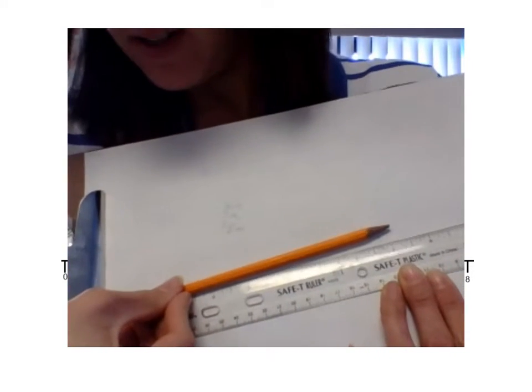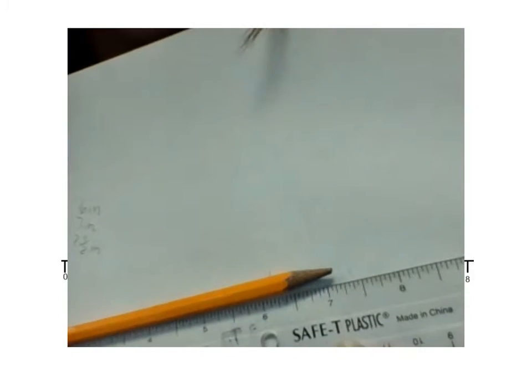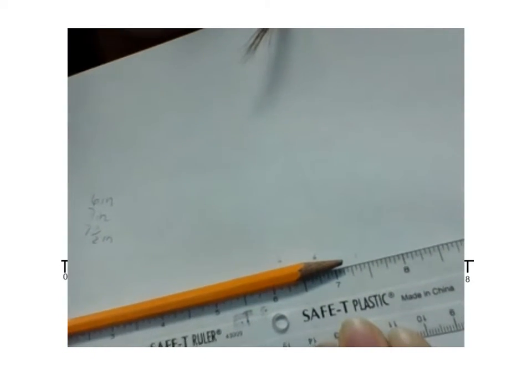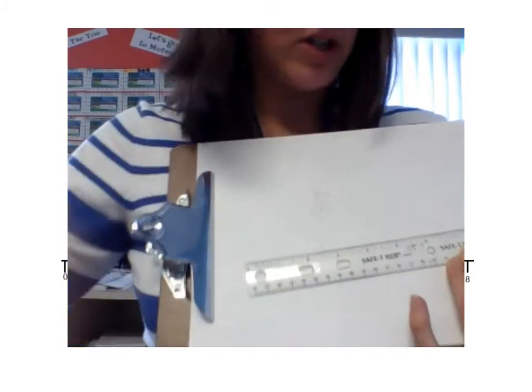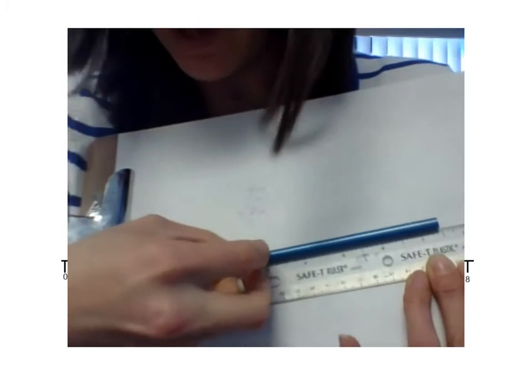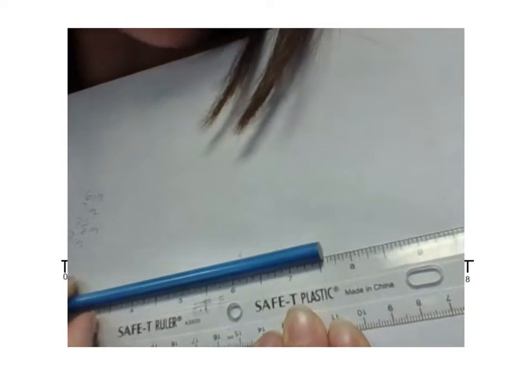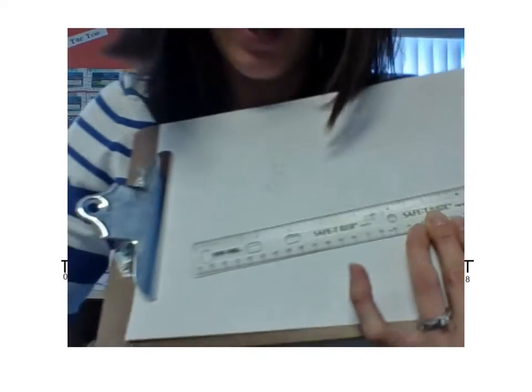My next pencil, put it on the 0, line it up. If I zoom in, it looks like it's really close to 7 inches, so that one's another 7 inch. Got 2 more pencils. I got a nice blue one, not even sharpened yet. Look at this guy. And it goes all the way to about 7 1/2. If you look closely, about 7 1/2 inches.